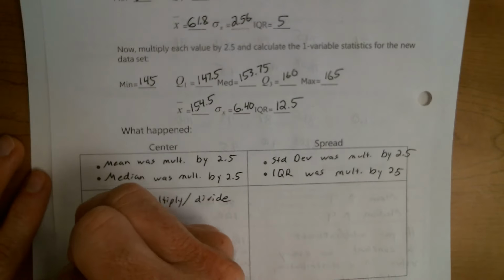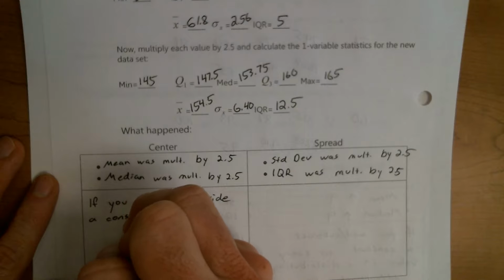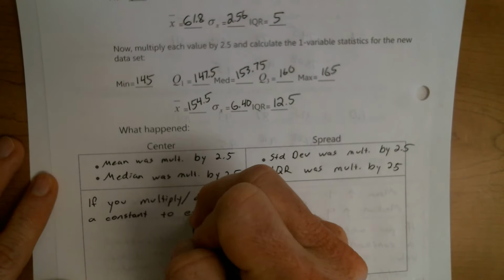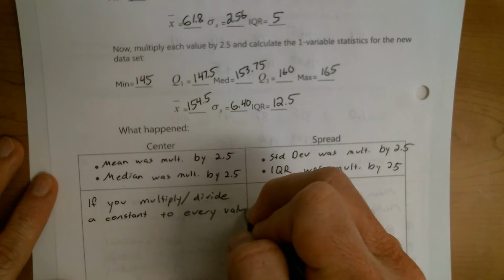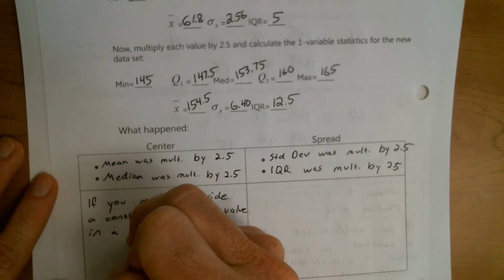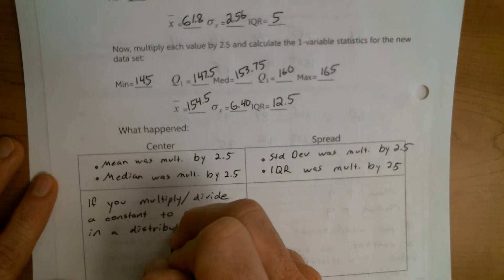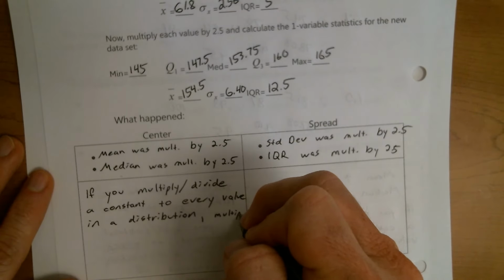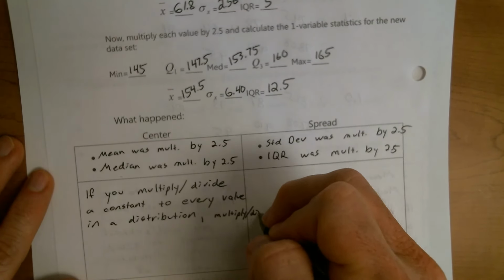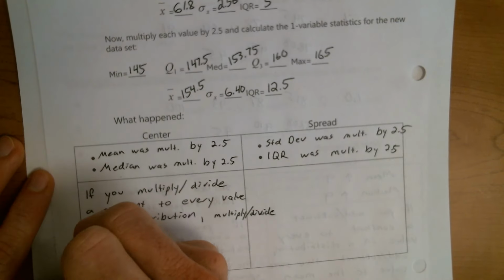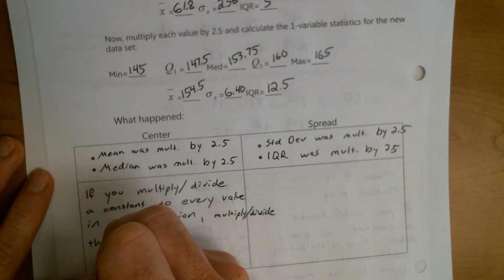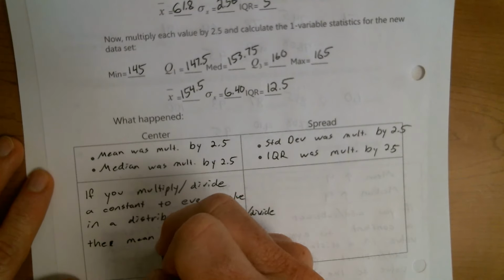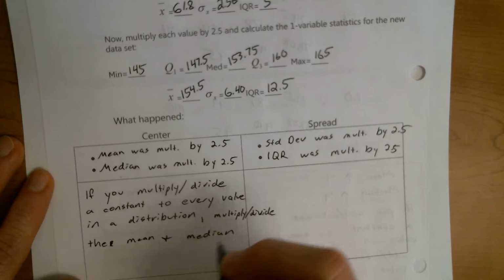If you multiply / divide a constant to every value in a distribution, then you are going to multiply / divide the mean and median by the same constant.